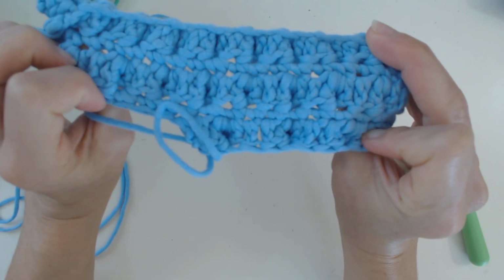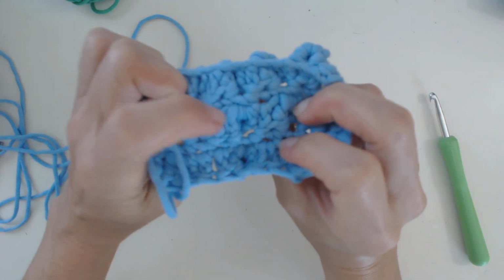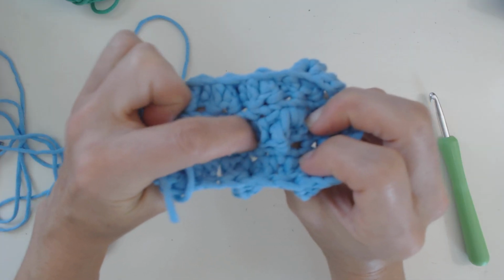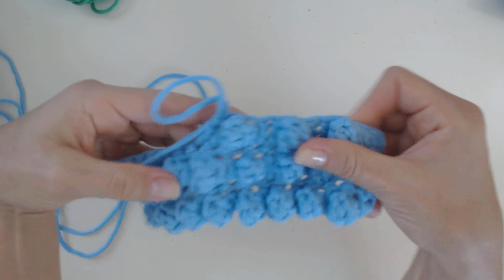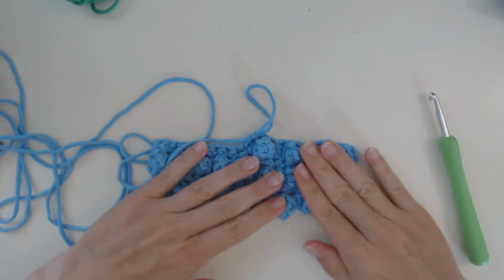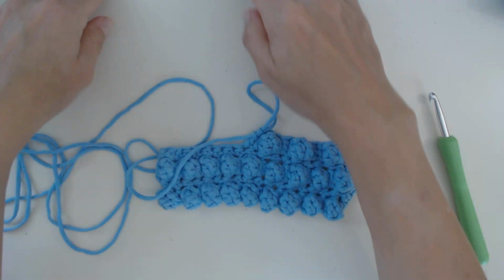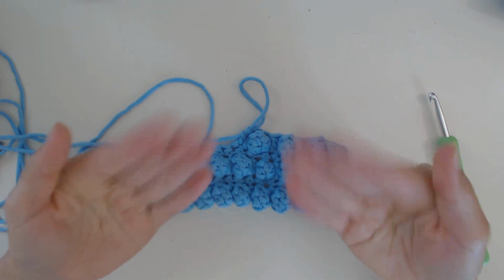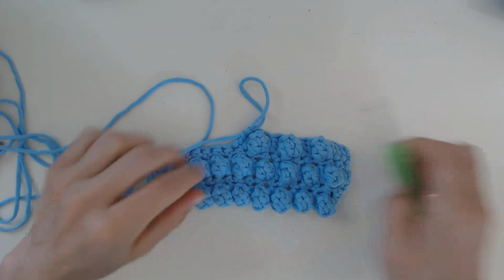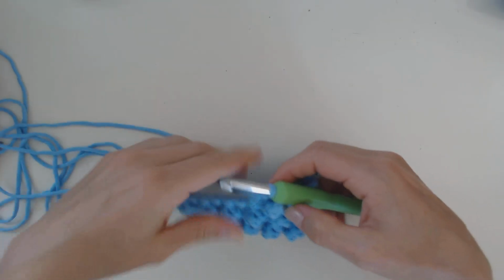And this is the wrong side. So this is what the wrong side looks like. And you can kind of get your finger in there, but you'll see with the bobble that the bobble's formed a little bit different. So popcorn stitches are formed on the right side. So as we're moving back across the row, it will be formed in front of you, facing you, the right side of your work. So let's get started. I'm going to show you how to form the popcorn stitch now that we've looked at the texture.